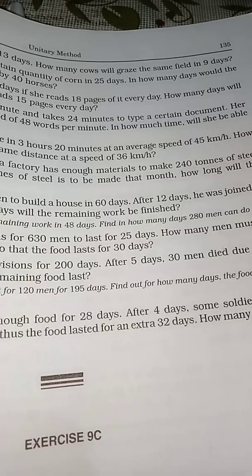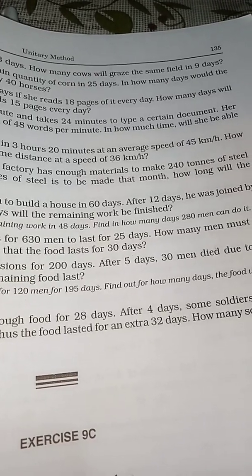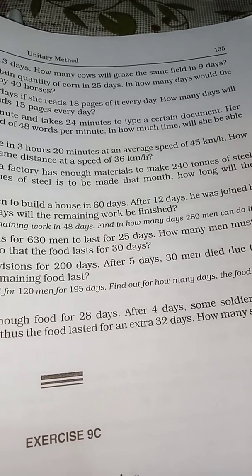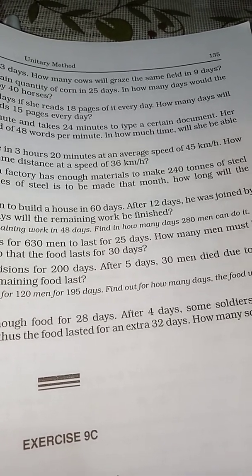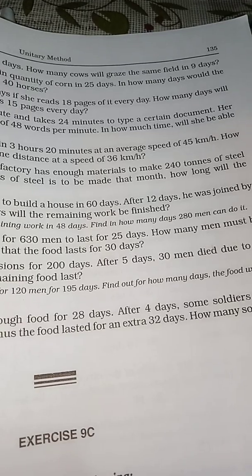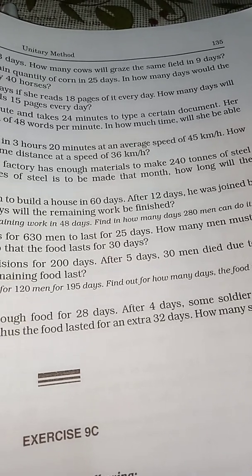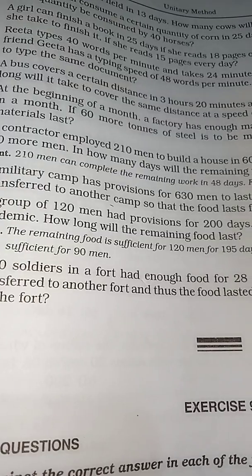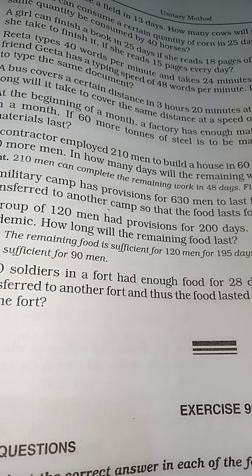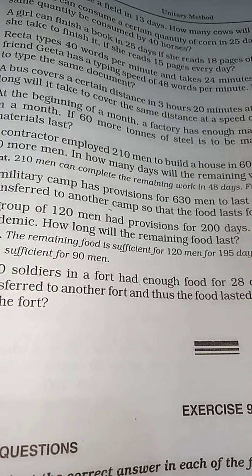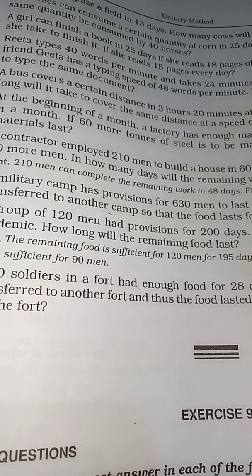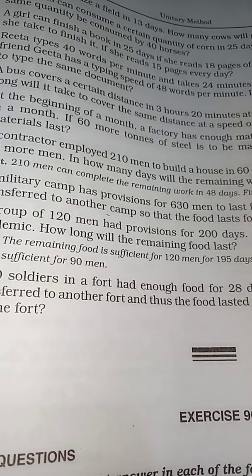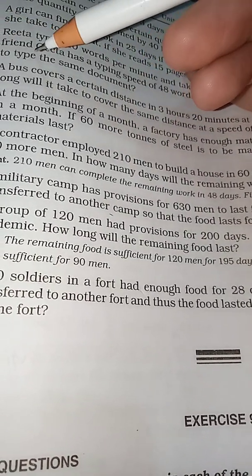Correct. So coming back to the question, the last part of the question we have to see, and from there we will get what will be the initial phrase of our statement. So the question says, how long will it take to cover? How long will it take? That means time, right? So the time taken, what time taken by what? By the bus.